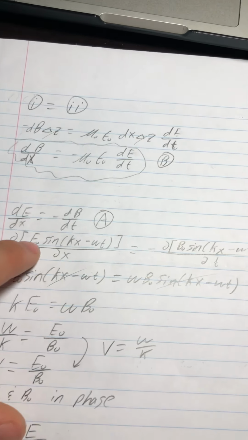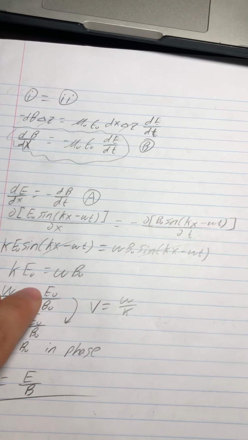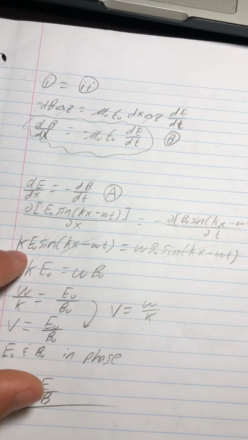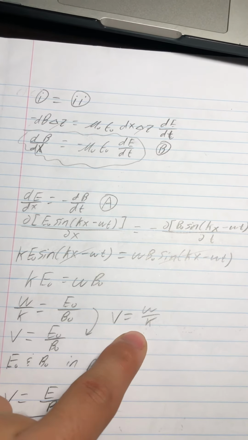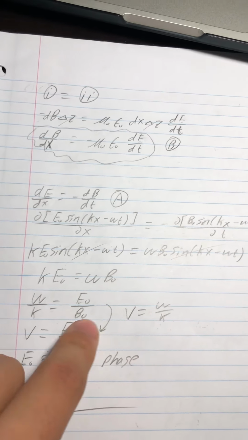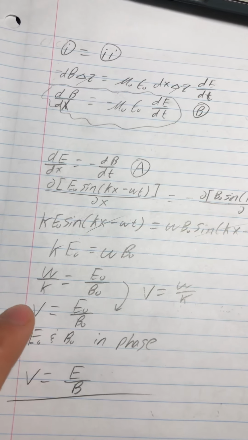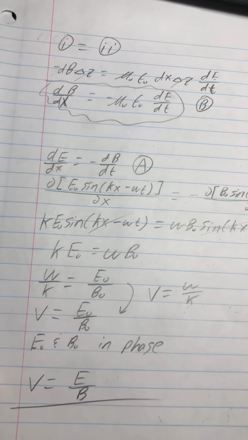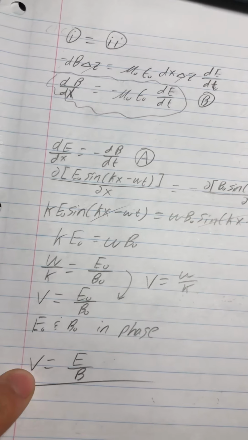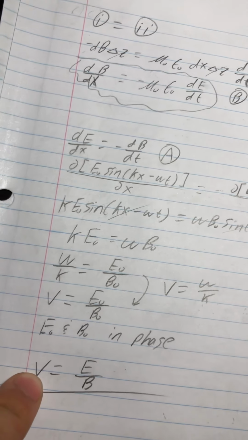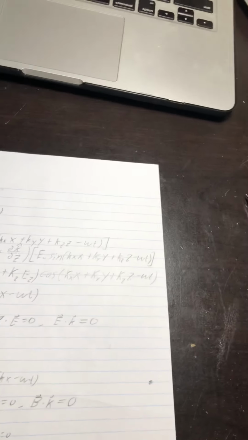So solving for both result A and result B, we start off with A. You plug in E and your B on both sides, and you're able to solve. Things will cancel out, and you're able to bring things all to one side. Here I wrote that v is equal to omega over K, which you can replace with v. B equals epsilon naught, E naught over B naught. And since the electric field and magnetic field are in phase, you're able to say that the velocity is equal to E over B, not E naught over B naught.